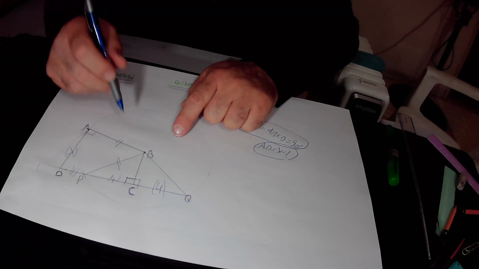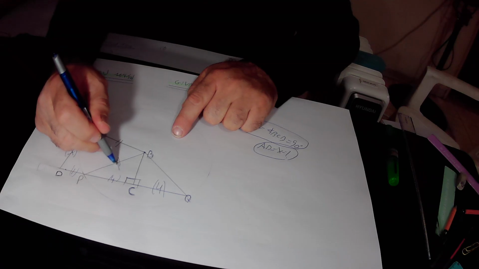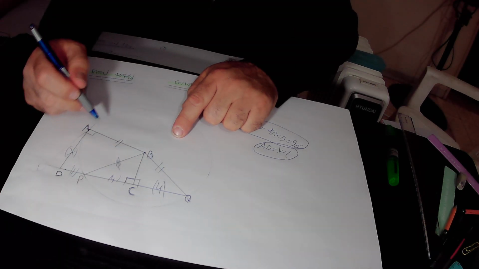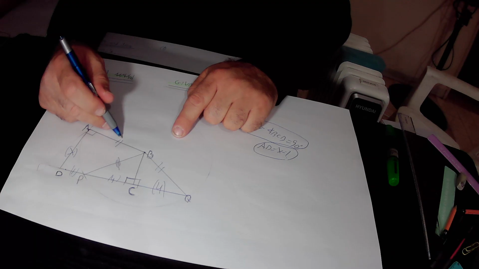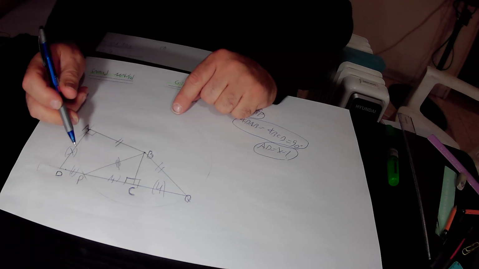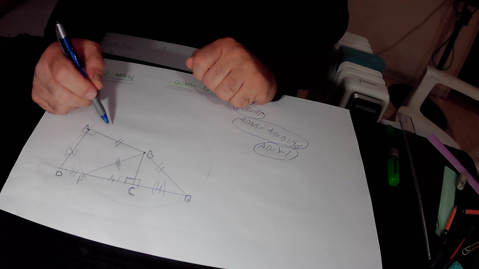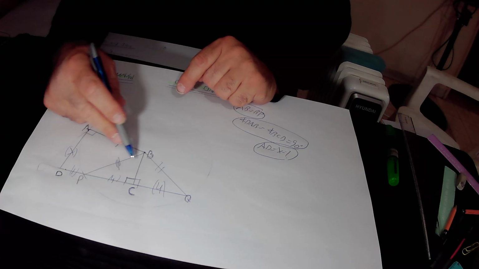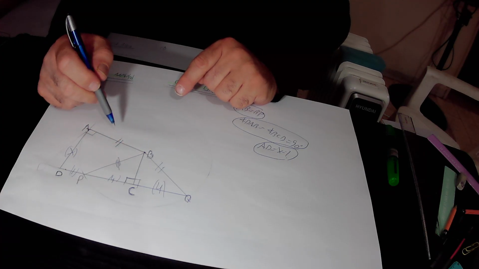So if you found out that BP equals BQ, and according to what is given, AB equals BP, therefore all those three sides are equal to each other in their lengths.